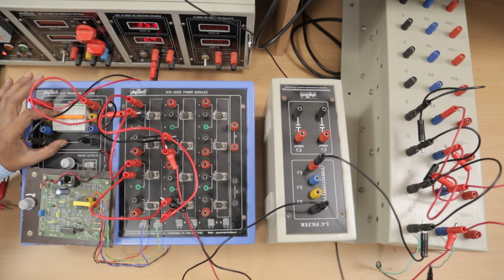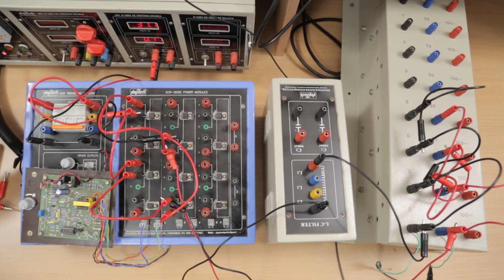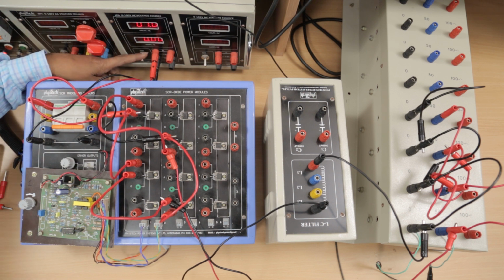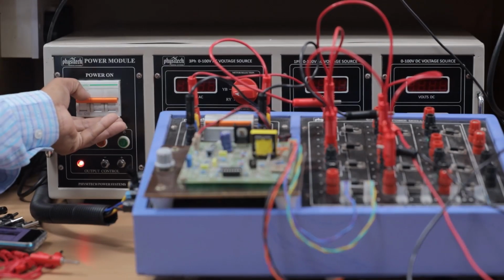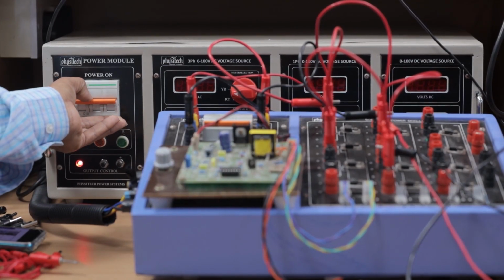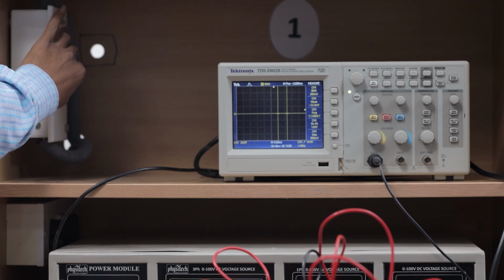Make your circuit off, means the MCB of your SCR diode power module, and reduce the AC voltage to 0. Switch off the AC voltage source button, switch off the power module MCB button, and switch off your 3-phase main supply.